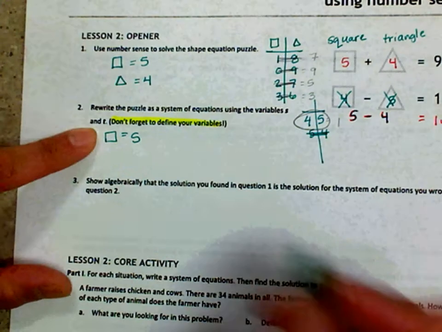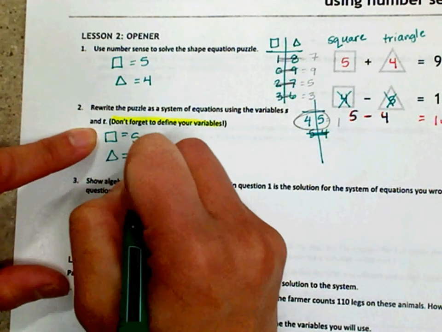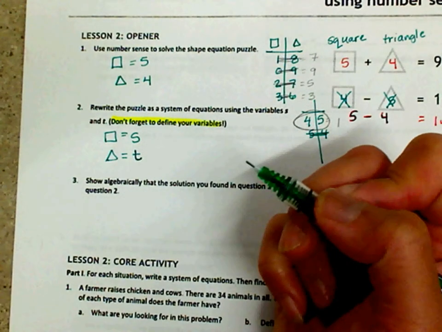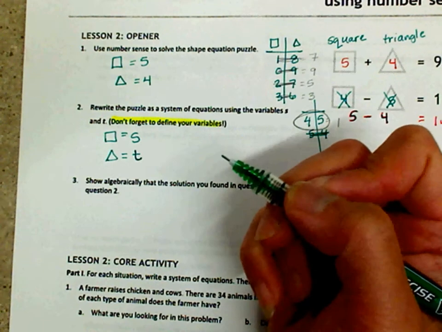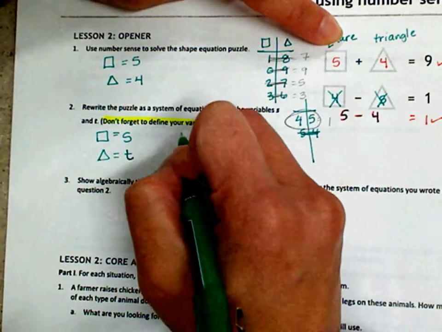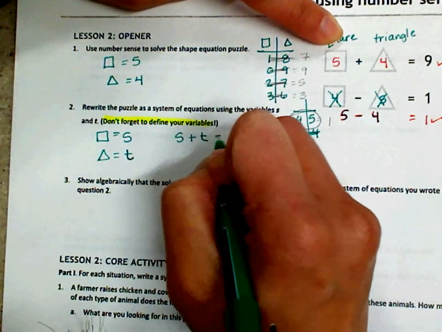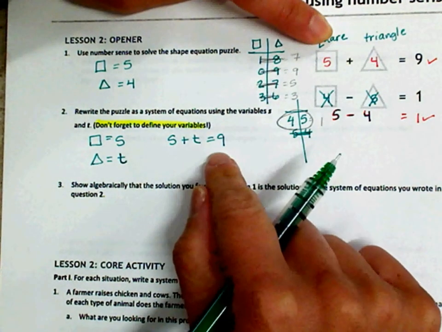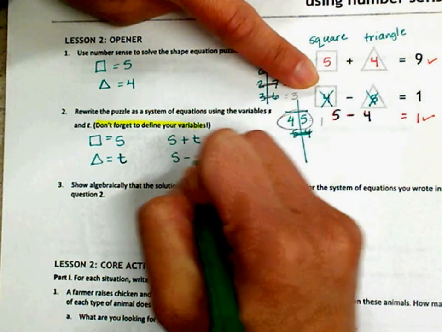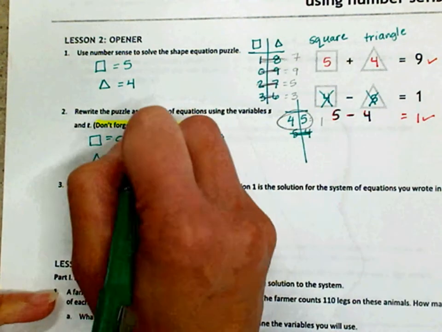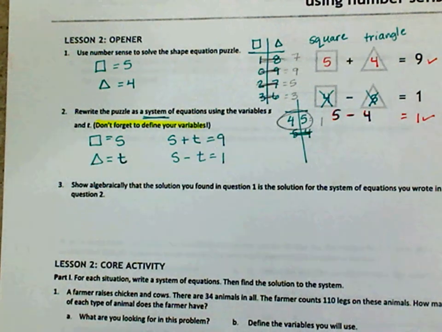And for my triangle, I'm going to use the letter T. If you write a T, add a little curve, otherwise it looks like a plus sign. So those are not my two favorite letters to use. That's probably why. All right, so let's rewrite this. S plus T is equal to 9. There's my first equation. Right now, that's just a linear equation. Your second one, S minus T is equal to 1. That makes it a system. And there you have defined it and you have written it like an algebra.